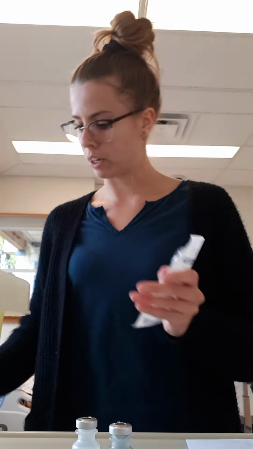And I'm going to prep all my equipment. So I have my 10 mL syringe. I have my 2 posi flushes, blunt filter needle, and my medication label.